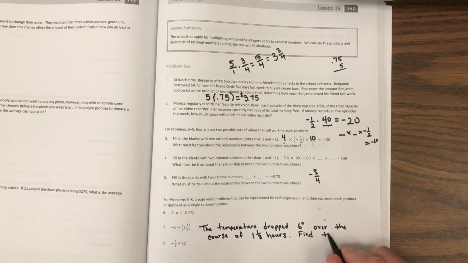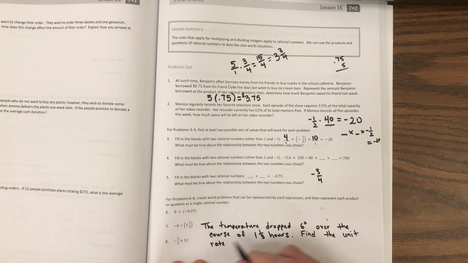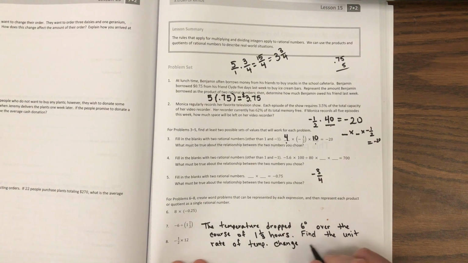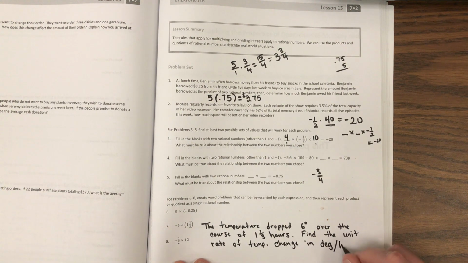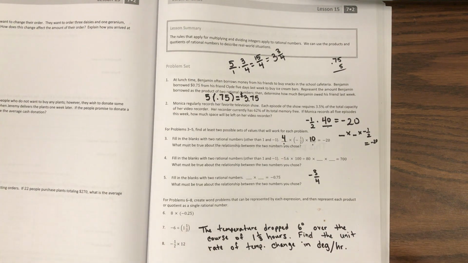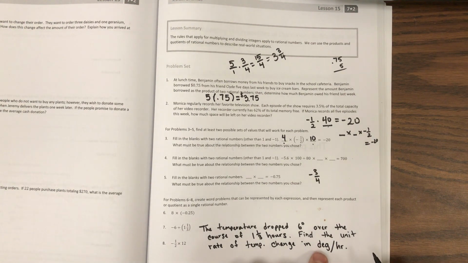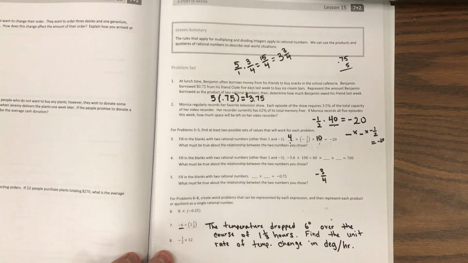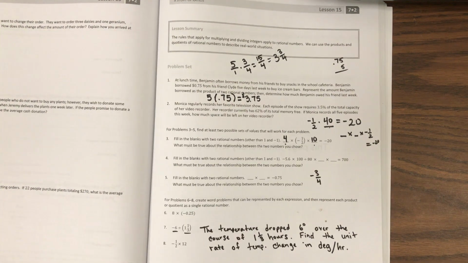Find the unit rate of temperature, I'll abbreviate that, temp change in degrees per hour. That's a blast from the past. Remember when we were doing unit rates and you were supposed to find something in degrees per hour or degrees/hour? That would mean to just take the degrees, which we said it dropped to negative 6, and divide it by the hours, which would be 1 1/3. So negative 6 divided by 1 1/3. Okay.